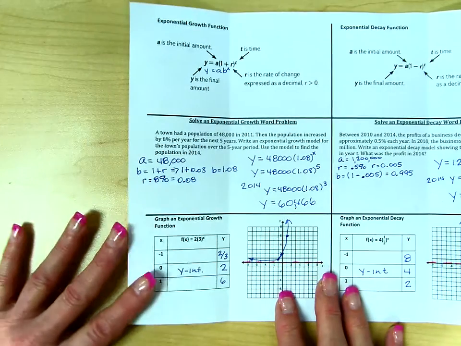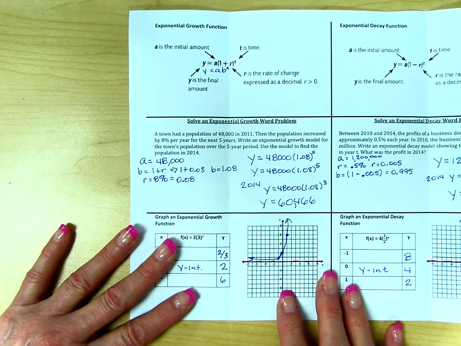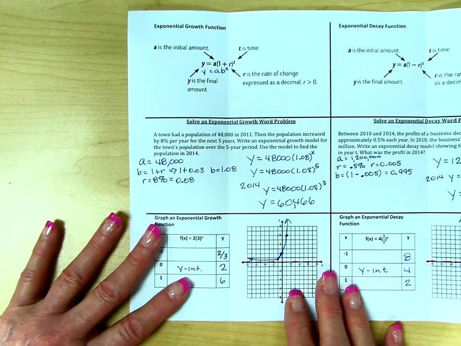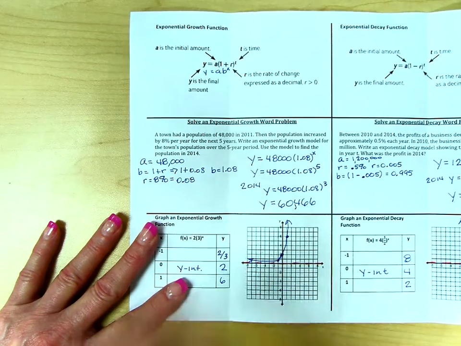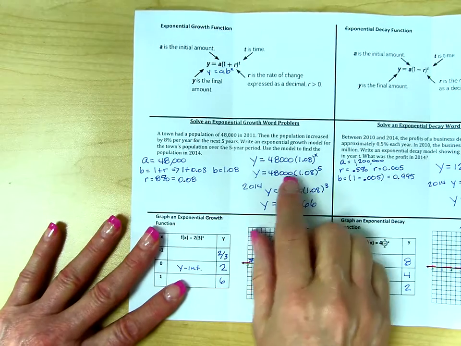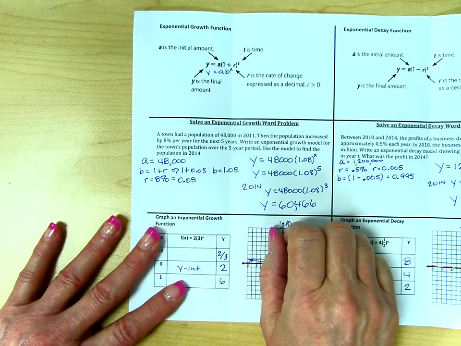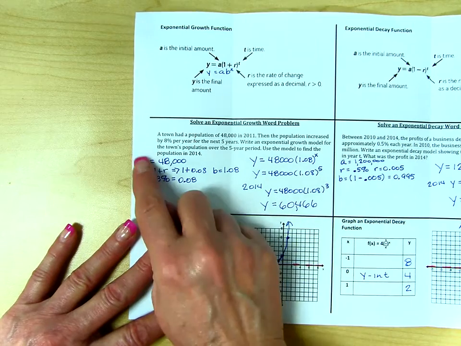So let's see how that works in a word problem. So a town has a population of 48,000 in 2011. Then the population increased by 8% per year for the next 5 years. Write an exponential growth model for the town's population over the 5-year period. Use the model to find the population in 2014.